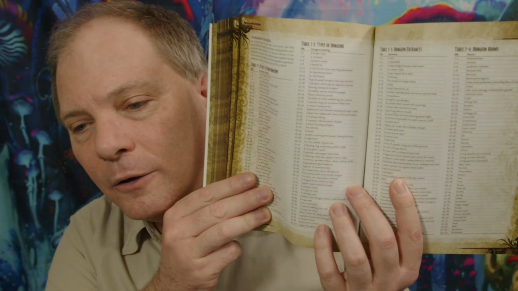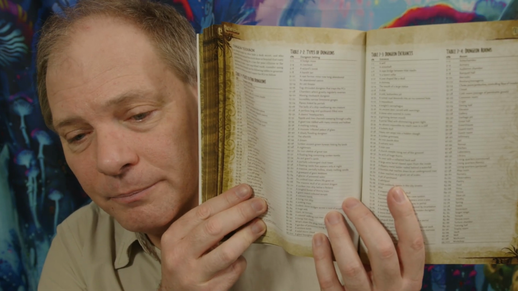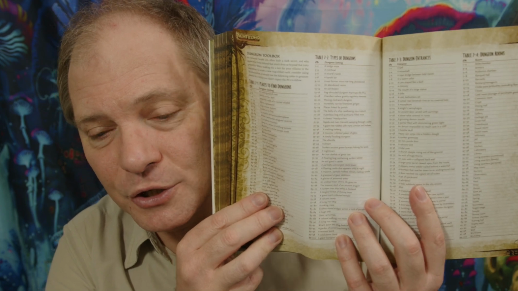So dungeon rooms. Now, on page 179, this page right here, it's table 7-4, dungeon rooms. 50 dungeon rooms. But it's just the name. There's no description. There's no explanation about what it is, how it works, what you would find in there.